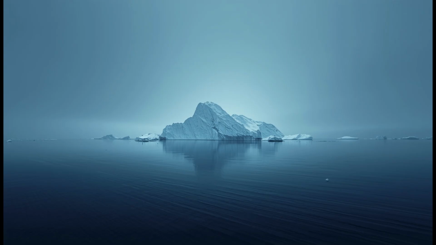Icebergs are silent monuments to the cold. They are made of frozen water, formed in places where the temperature never rises above freezing for long periods of time. They carry with them the coldness of the polar regions, bringing it into the ocean as they drift.